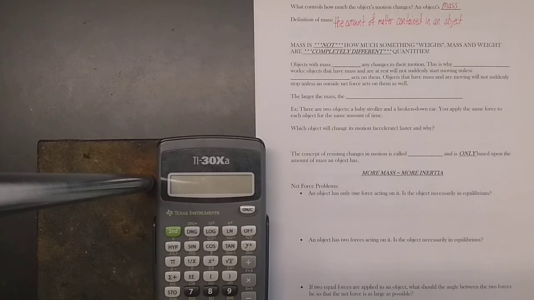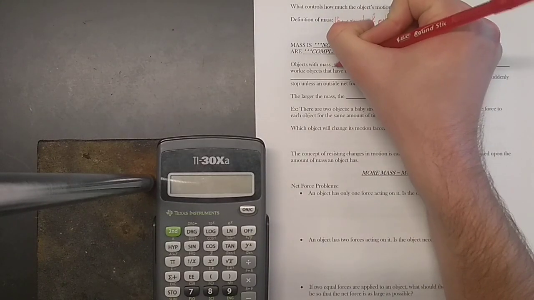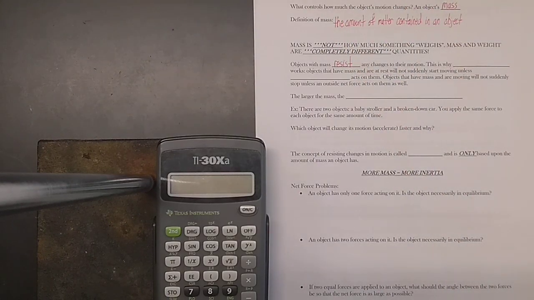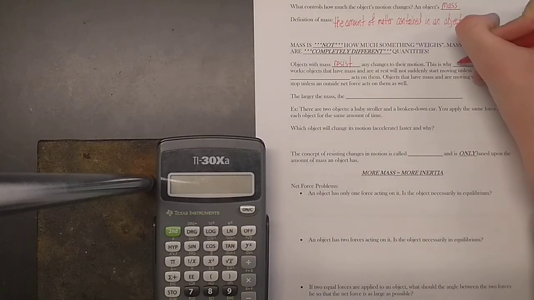What happens is that objects with mass have this property where they resist any changes to their motion. Okay? They just have this innate property. Anything with mass, anything, could be something with very little mass, something with a lot of mass. They resist changes to their motion. Objects with mass resist accelerating. They don't want to do it unless something makes them. Okay? This is why Newton's first law works.